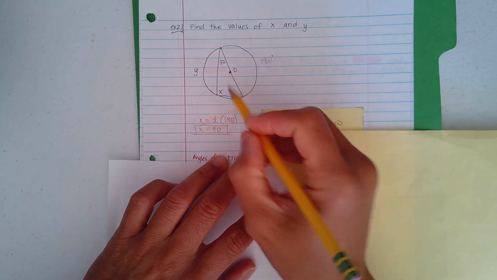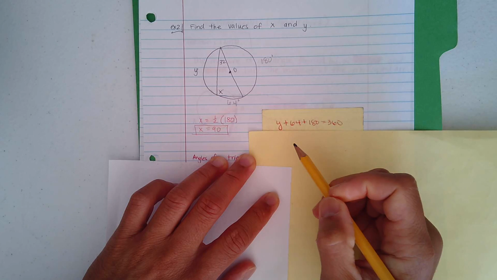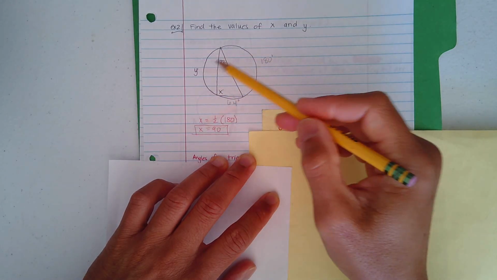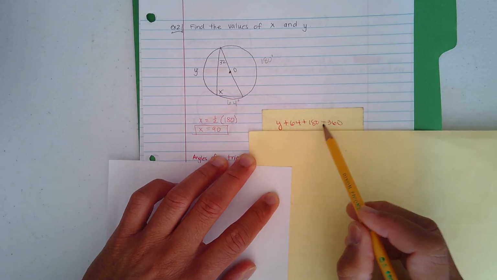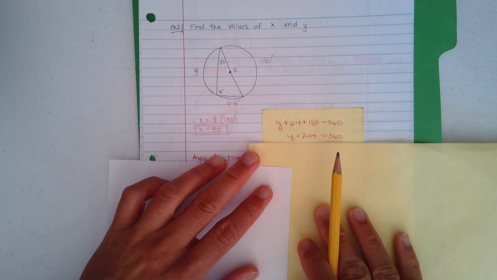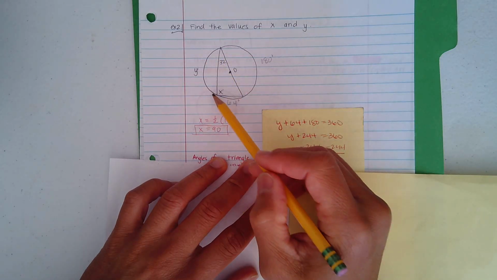If this is 32, that means this has to be 64. So arc y plus 64 plus 180 gives us 360. So we just compute everything, get y by itself. So y is equal to 116.